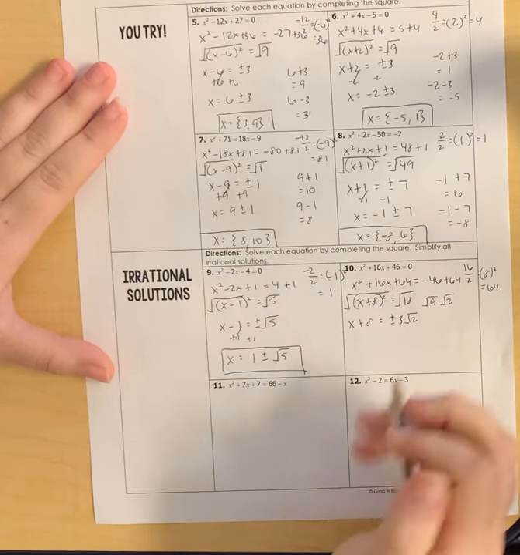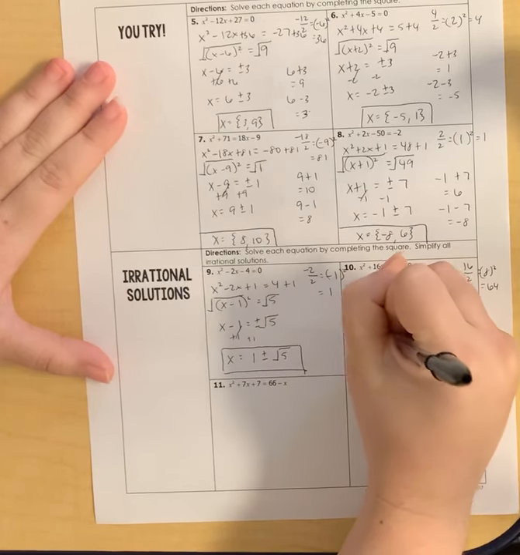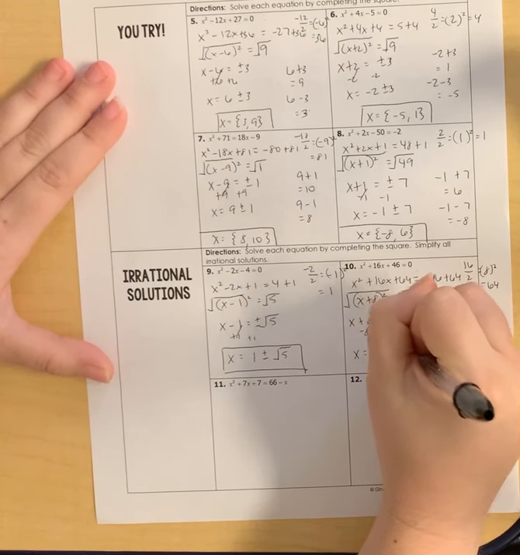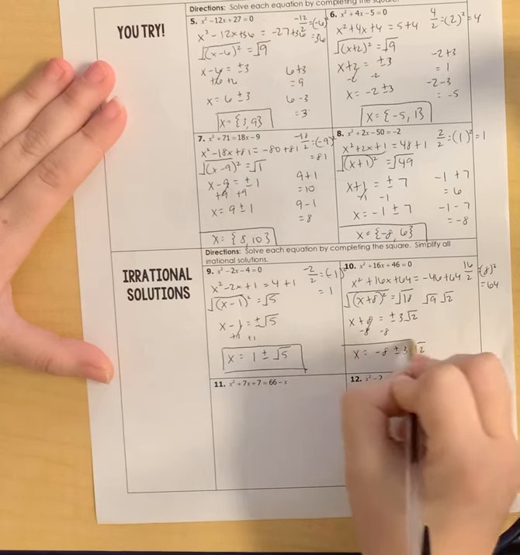Okay, now to get x by itself, we want to subtract 8 over. That always goes at the front. So we have x equals negative 8 plus or minus 3 square root of 2. And that's our answer.